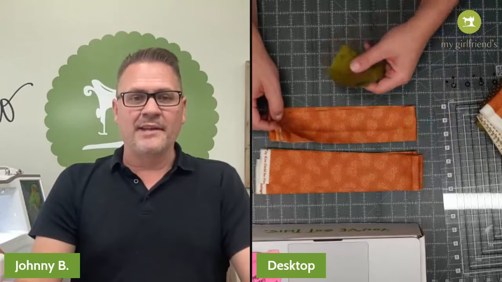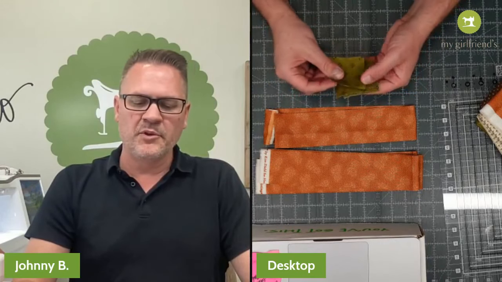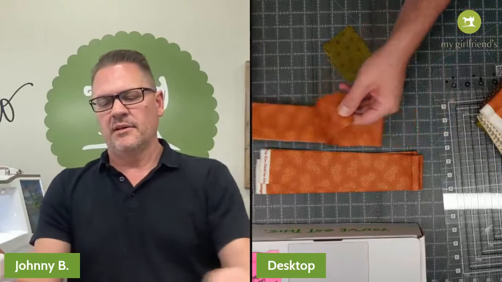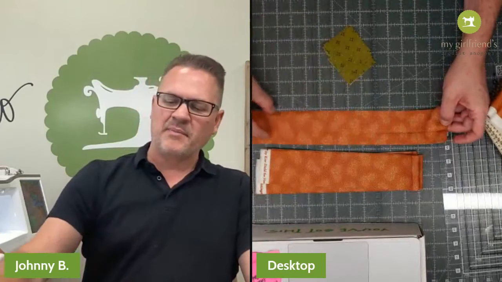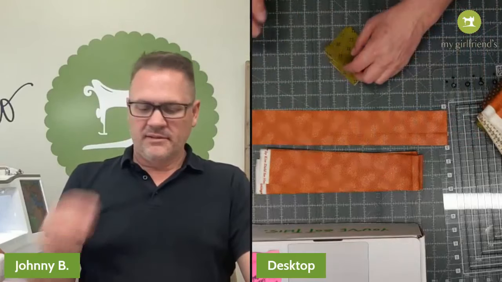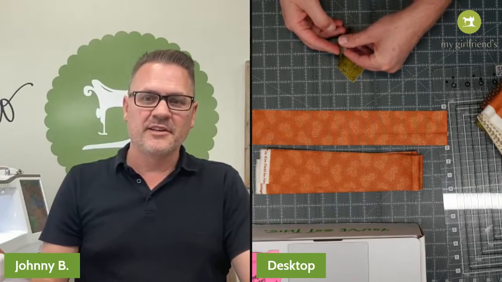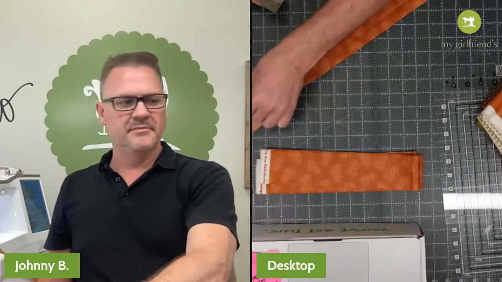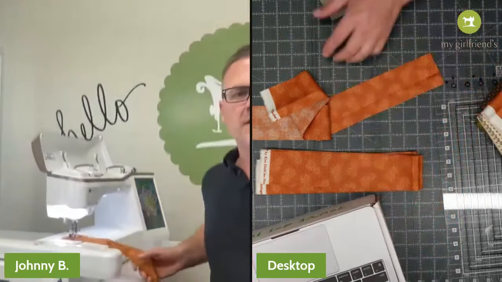And I like randomness. I like scrappy. So if I was to do this going forward, I would probably cut half a strip of every different color that I had, so it was kind of scrappy. Then I'm going to take my first strip, kind of like I showed you last week, and lay it down. I have my fabric already on the machine, so you can see that okay.